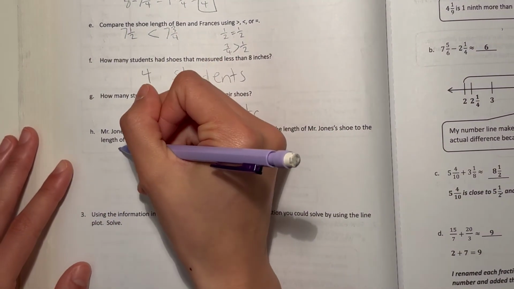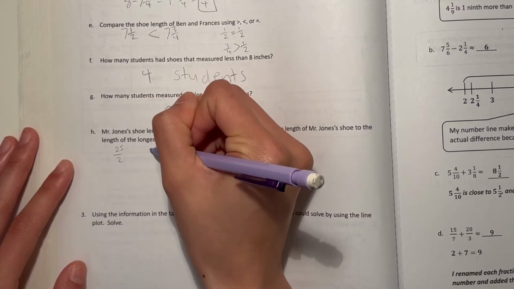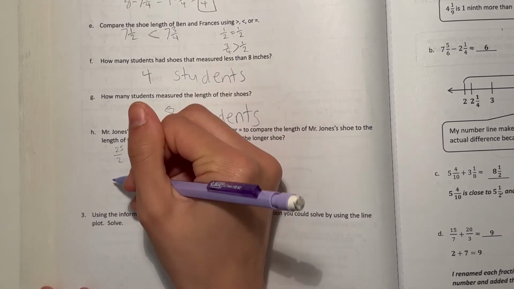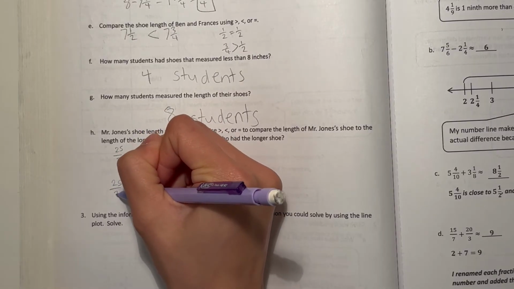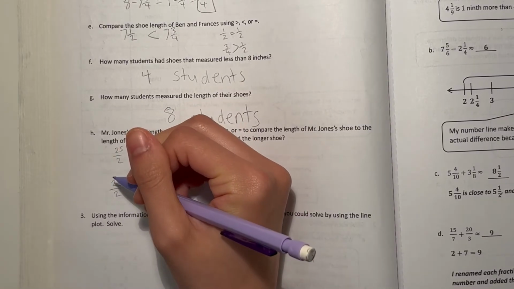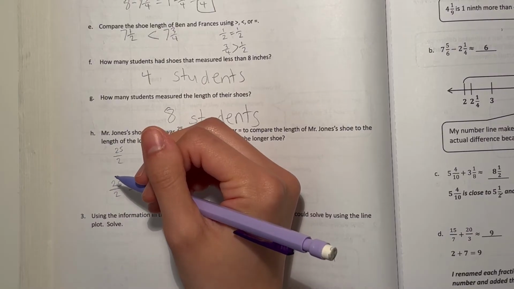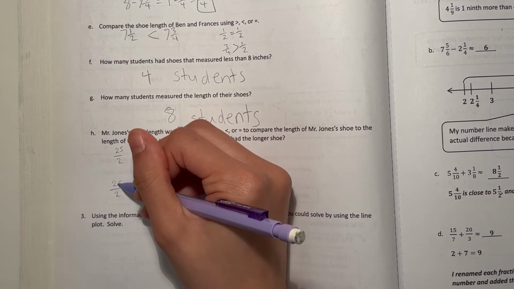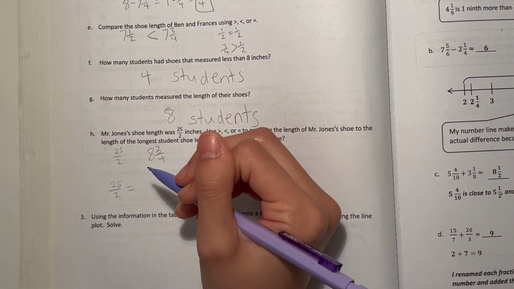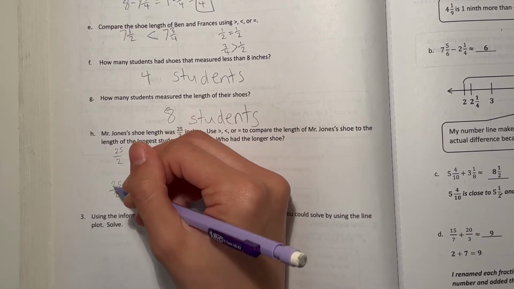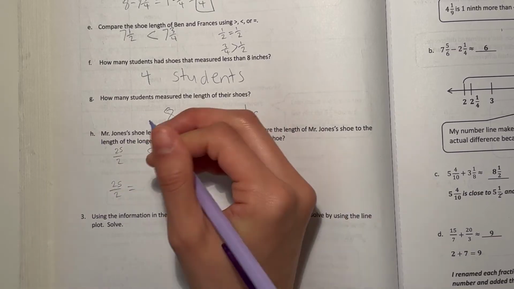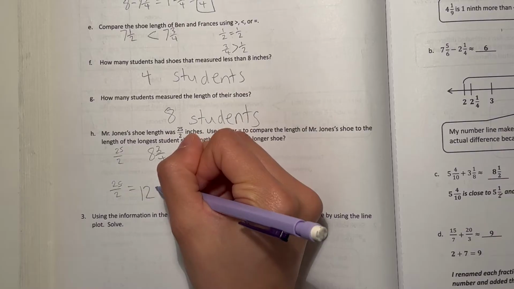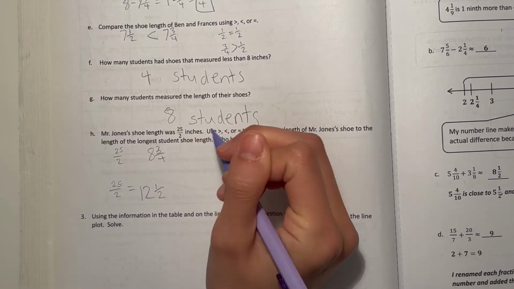So 25 halves and 8 3/4. Well, let's convert 25 halves into a mixed number. 25, let's see, 24 is the next number lower than that, because this is an odd number, so the lower number must be an even number. So 2 times 12 is 24. So 25 minus 24 would be 1, so we get 1/2 remaining.